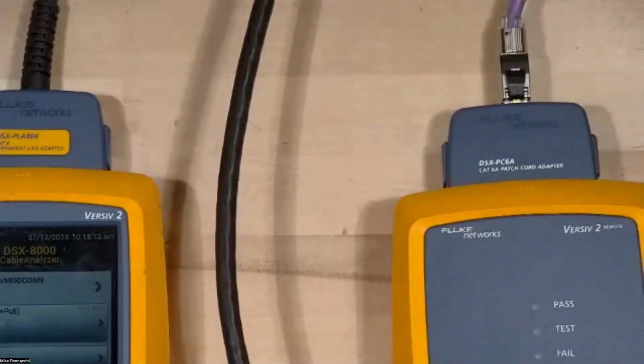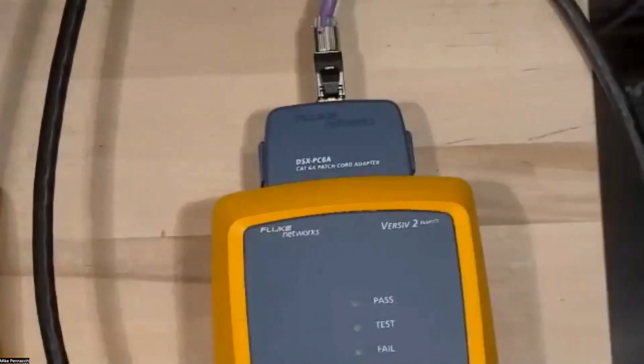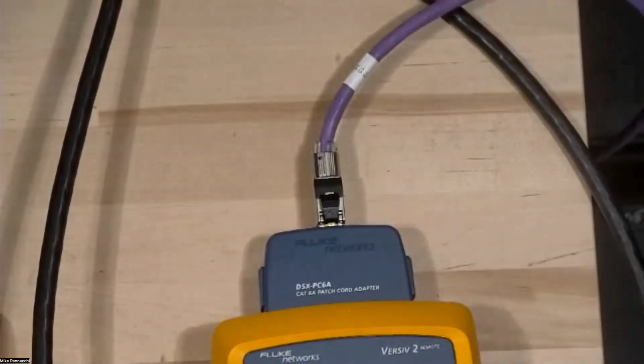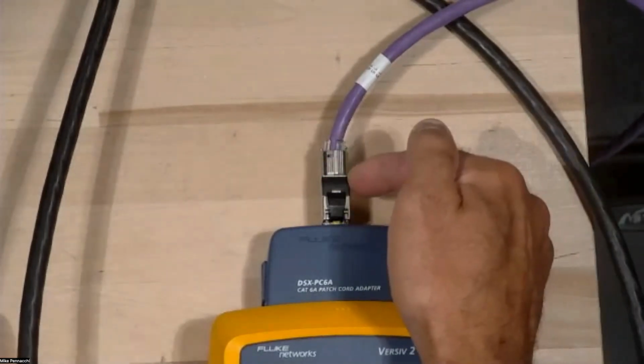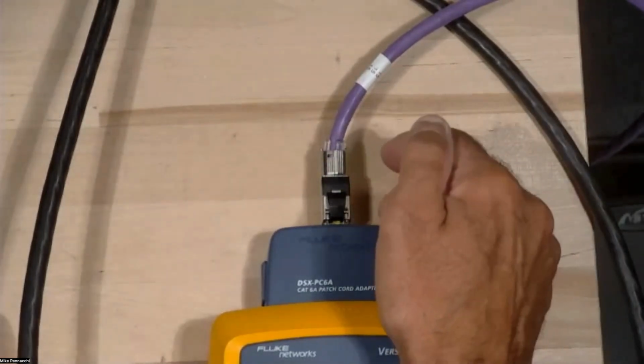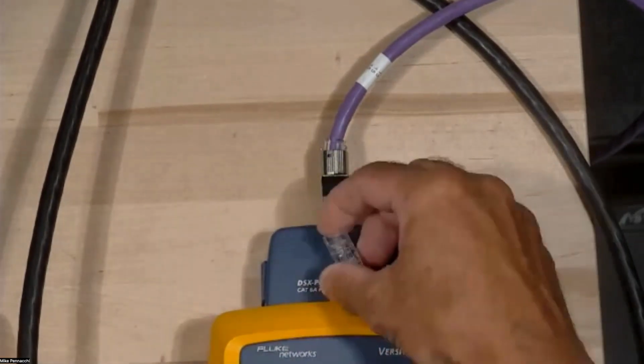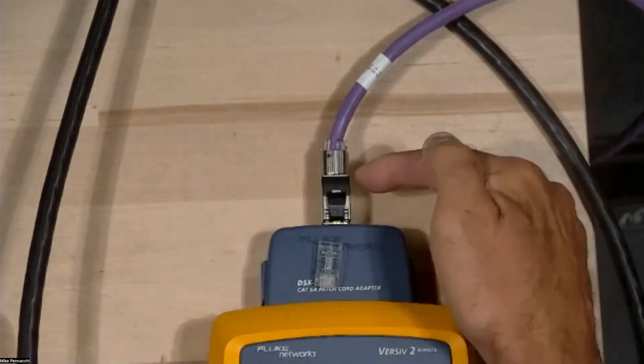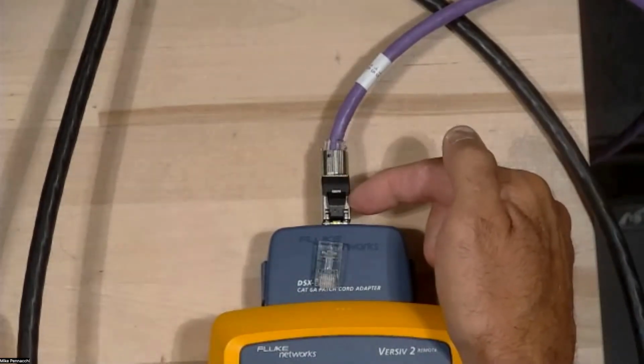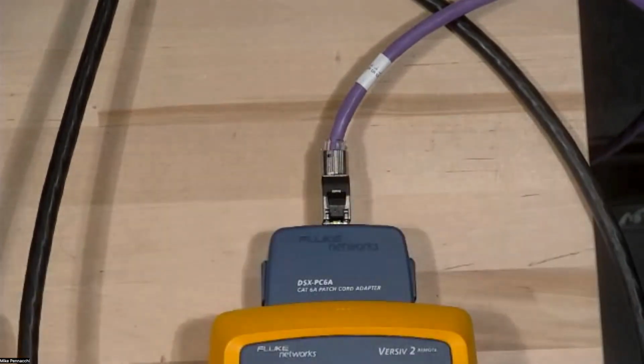So in this case, I've connected the permanent link adapter to the patch panel, and here I have a field terminated connector. So instead of crimping on one of our little ice cube connectors right here, I've used this field terminated connector. These provide better near-end crosstalk performance than the crimp-on connectors. So let's build a test and run it and see how that connector looks at the far end. So let's bring that Versiv back up again.